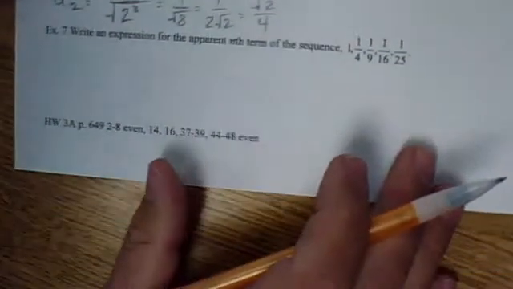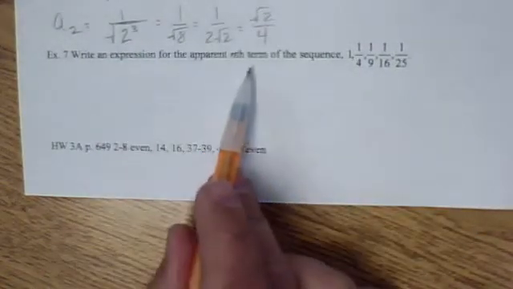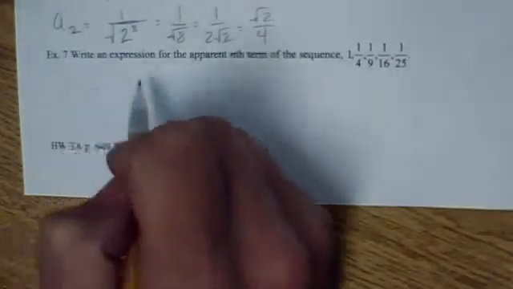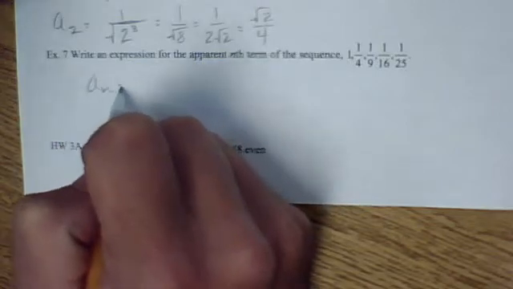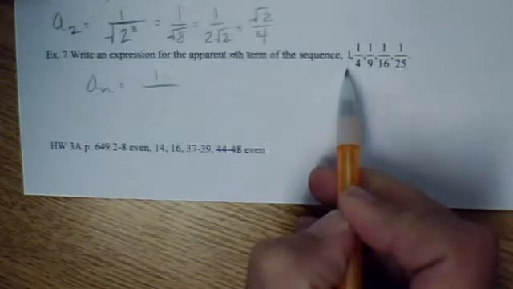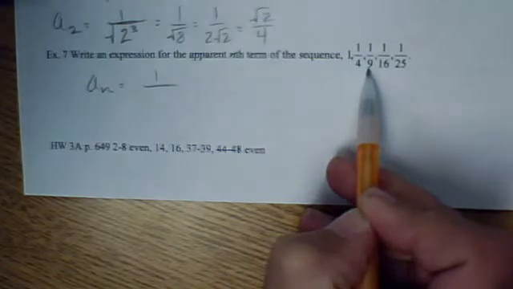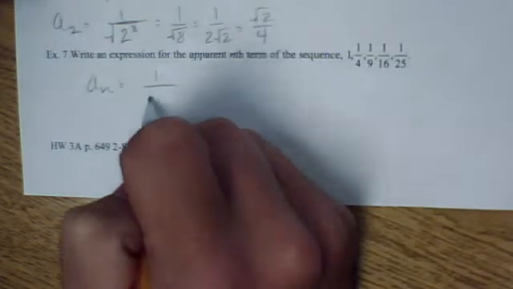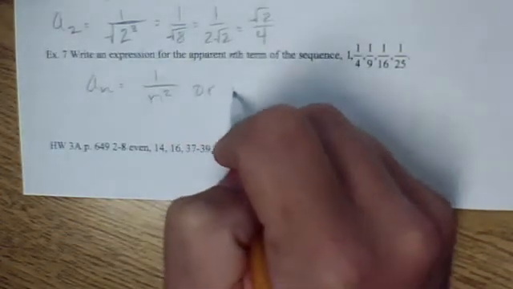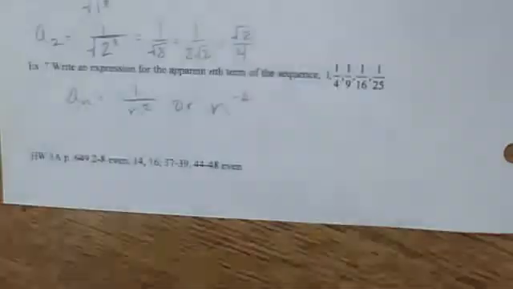And you'll see a pattern in there as you're working through that. And then the last one, write an expression for the apparent nth term of the sequence. So hopefully you can see that the numerator stays 1. We can say the nth term is 1 over, and so the second term there, the denominator is 4. The third term, the denominator is 9, so you can see that that should just be n squared. Or you could take it a step further and just say n to the negative 2.